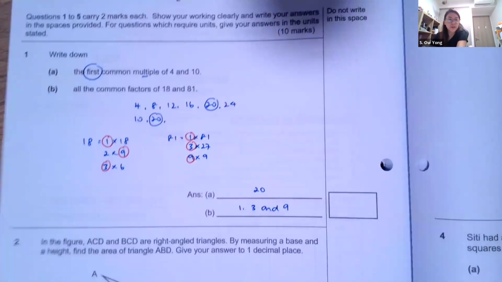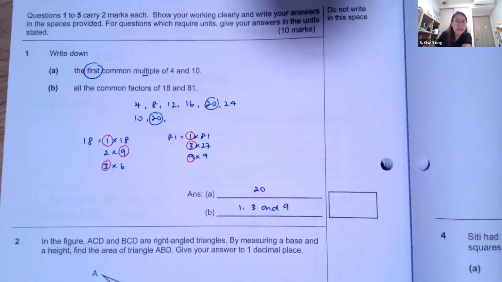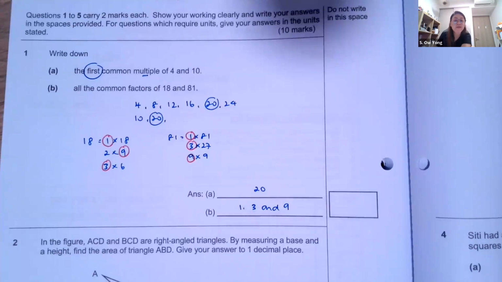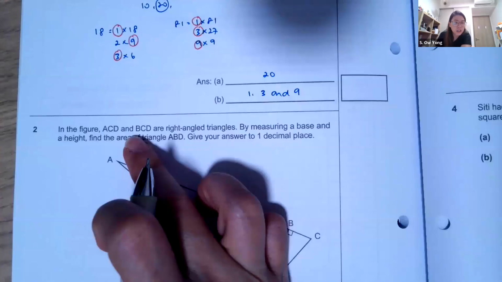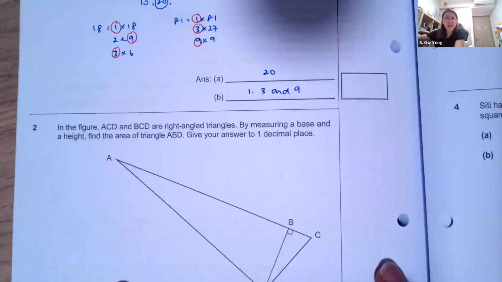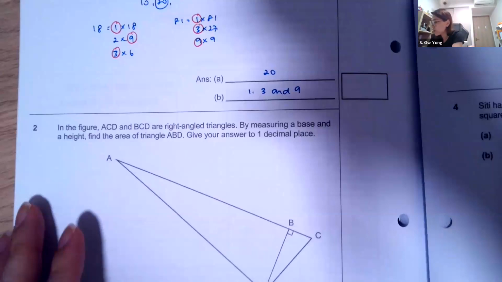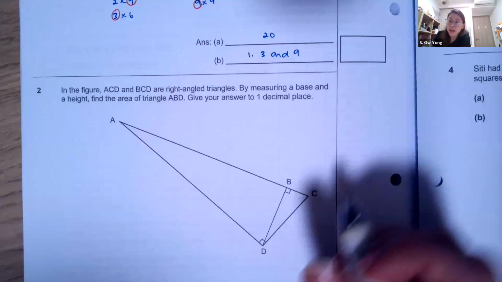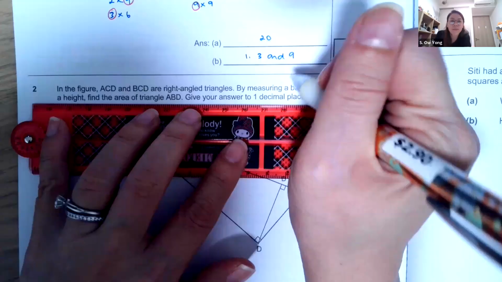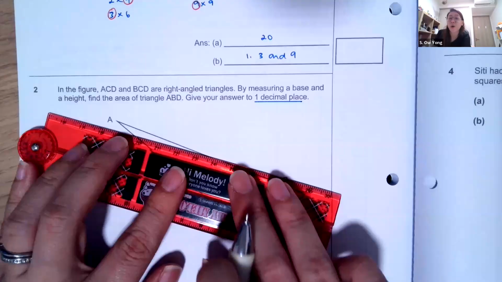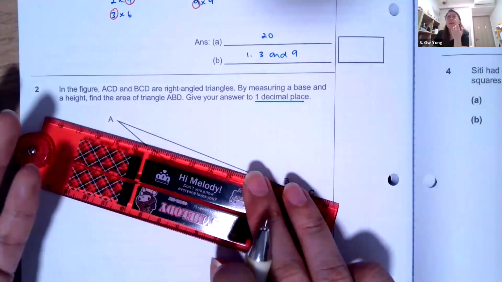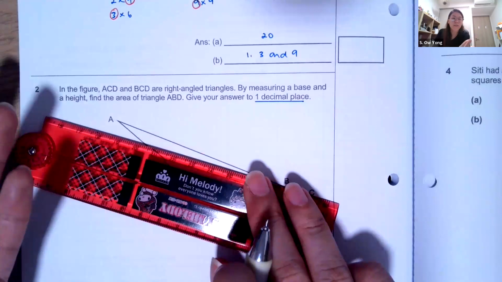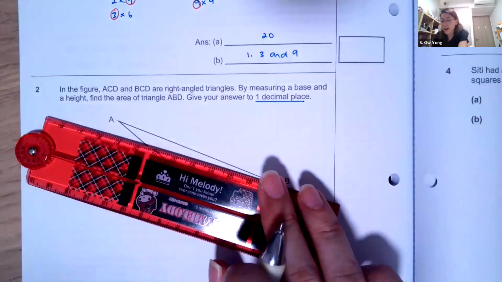If we take a look at question 2, in the figure, ACD and BCD are right angle triangle. By measuring the base and the height, find the area of triangle ABD. Keep your answer in one decimal place. This I already explained in class before, because you are really measuring using a ruler. And a ruler can maybe give you 10.1, 10.2, 8.1, 8.2. This is called one decimal place. You cannot tell me, maybe 9.25. Cannot. So they want the triangle ABD.